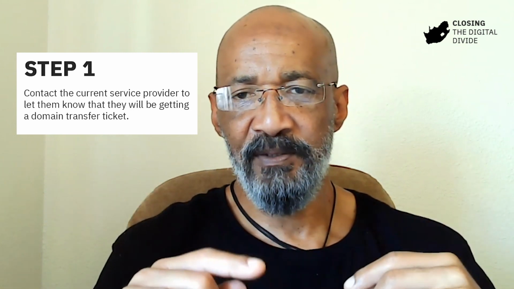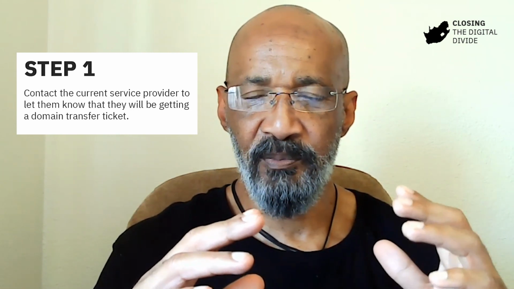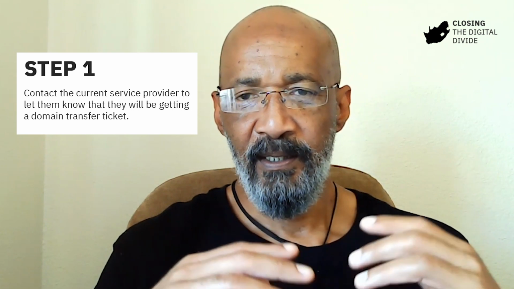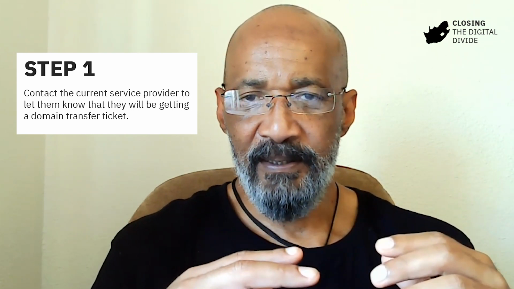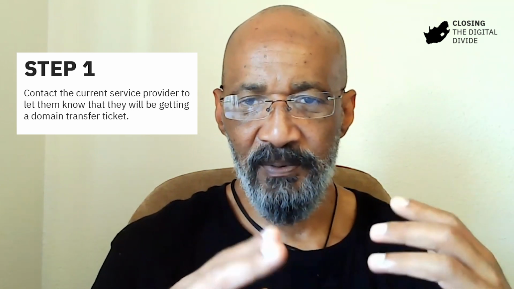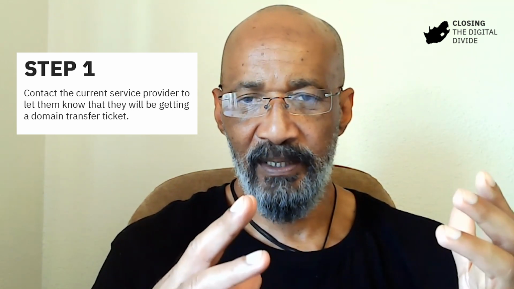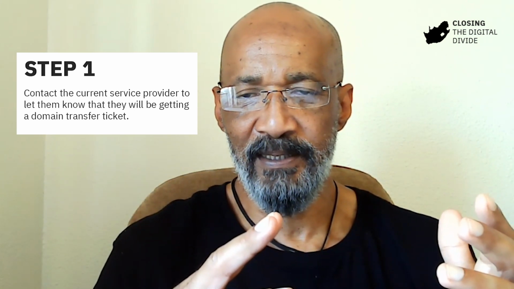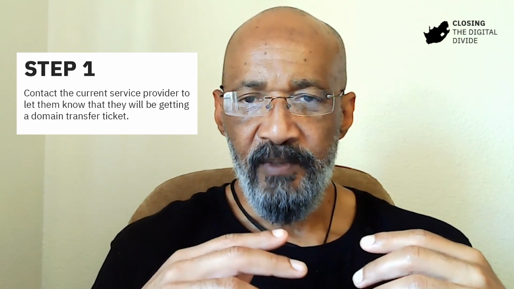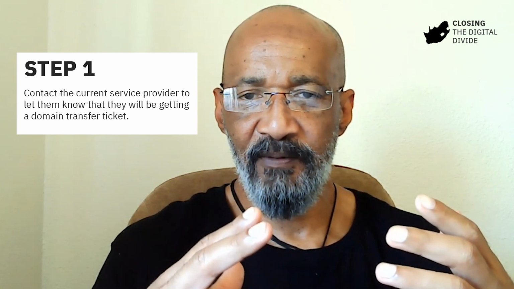Sometimes they have certain locks on the domain to prevent transfers, so they can take whatever steps. Usually that's not the case, but if they need to unlock the domain, great. Usually that doesn't happen with .co.za. So they at least know that if they need to take any steps to make the domain ready for transfer, those steps are taken.